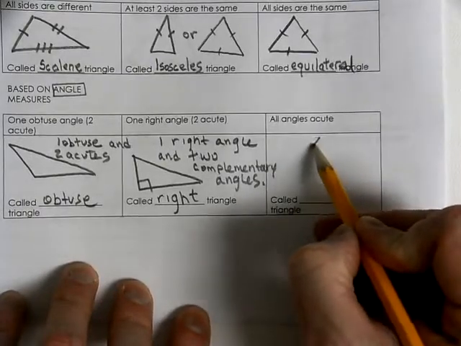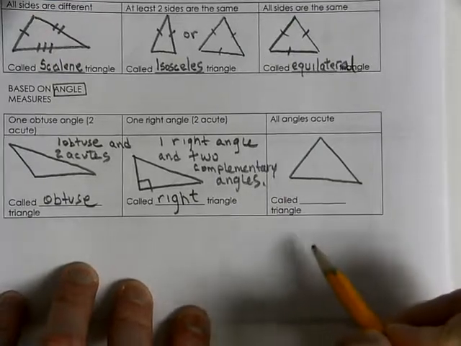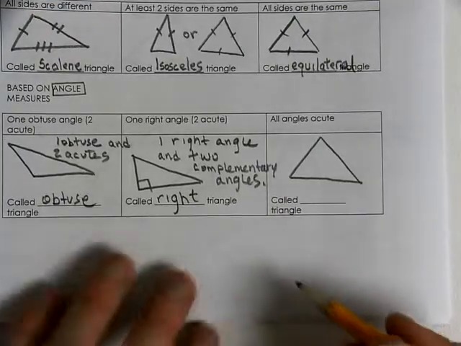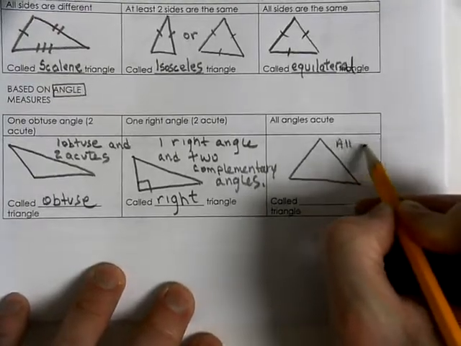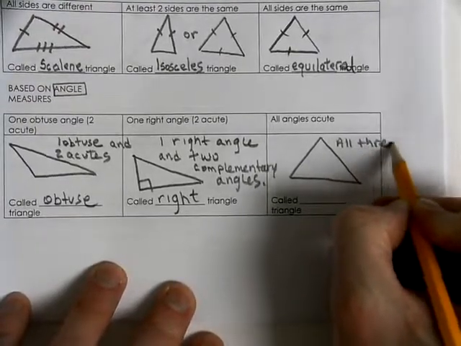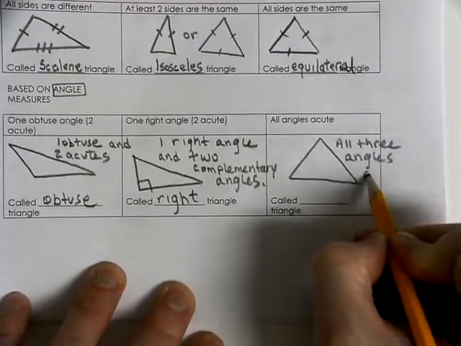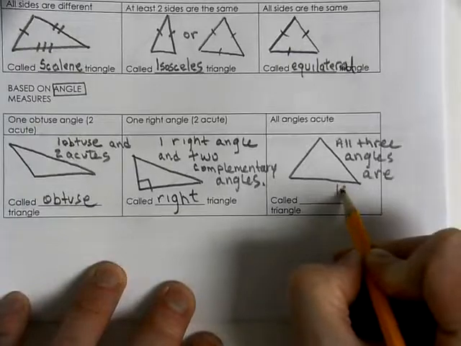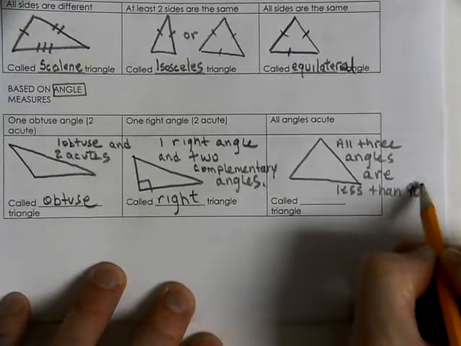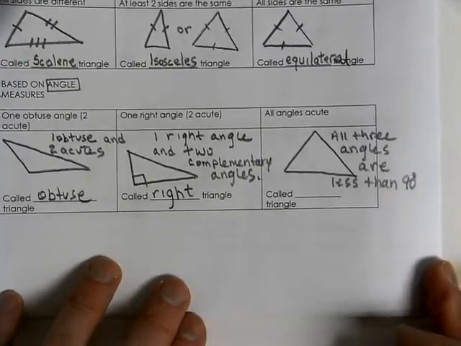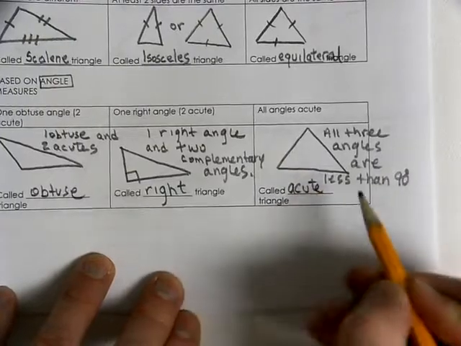An acute triangle is going to be a triangle with three angles less than 90. All three angles are less than 90 degrees. This is going to be called an acute triangle.